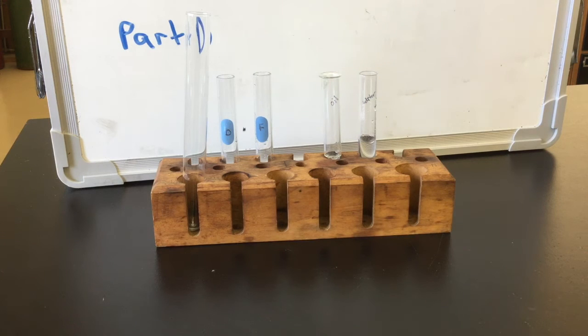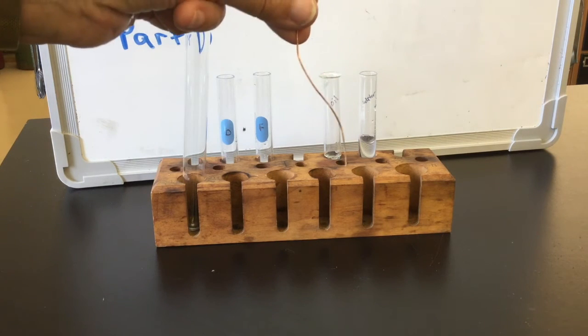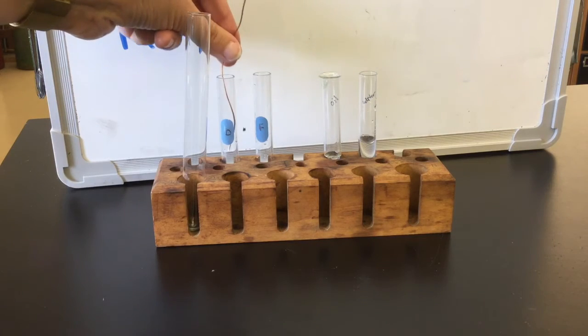For Part D, you're going to set up your test tube ahead of time to allow people to observe the liquid, and then you're simply going to take the copper wire and place it in the test tube.